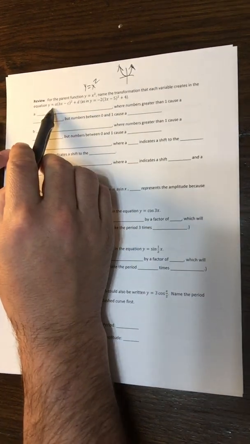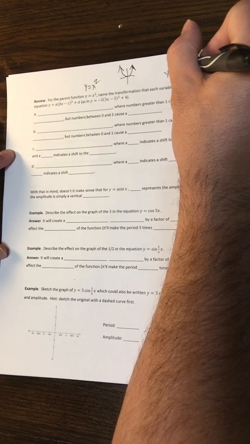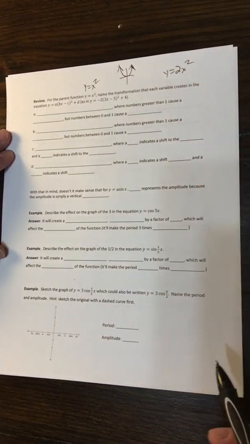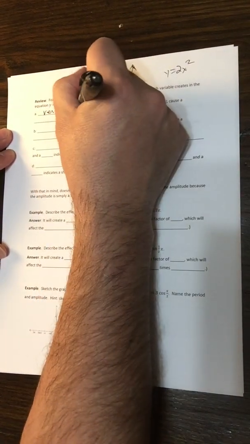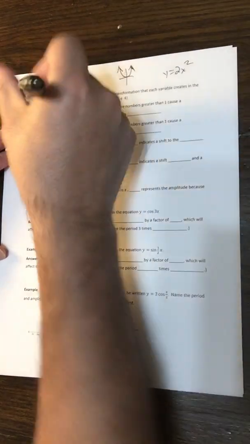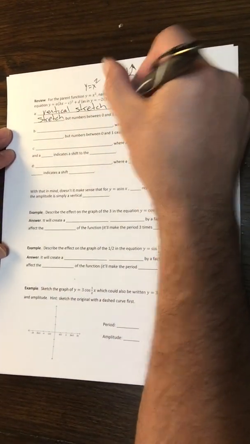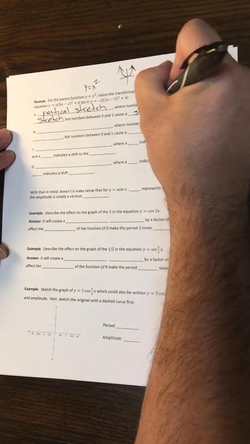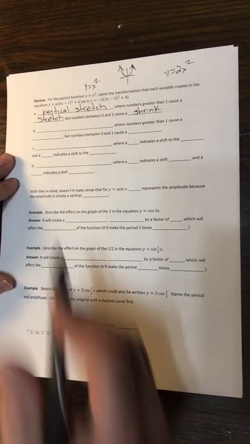The a, the negative 2. If I just have an a, it'd be like 2x squared. What does that do? That is a vertical stretch. It makes the graph taller. Numbers greater than 1 cause a stretch, but as you guys have found out, numbers between 0 and 1, fractions, actually cause a shrink. So it's a vertical stretch or shrink depending on the number you're multiplying by. B, this number right here.